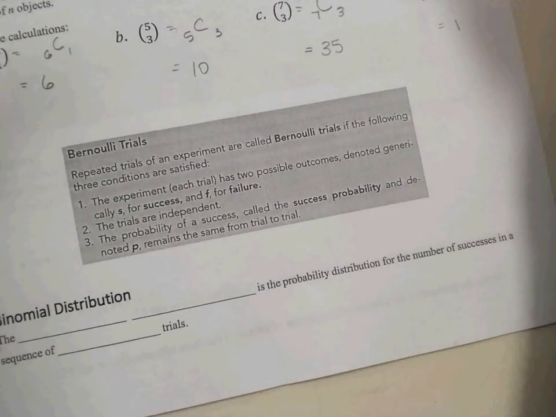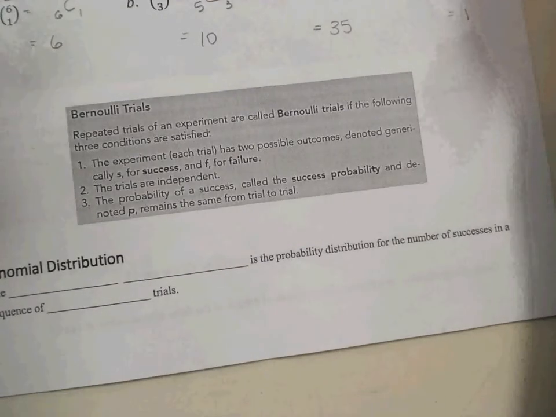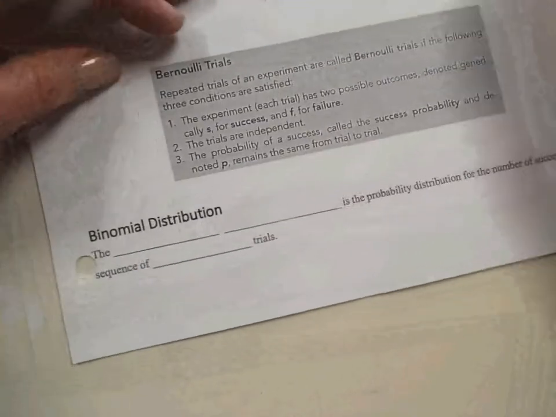And then two, the trials are independent. The probability of a success, called the success probability, and denoted p, has to remain the same from trial to trial. So like flipping a coin each time, it's a 50-50 chance each time. Probability is 1/2.